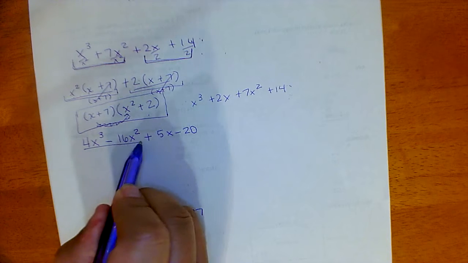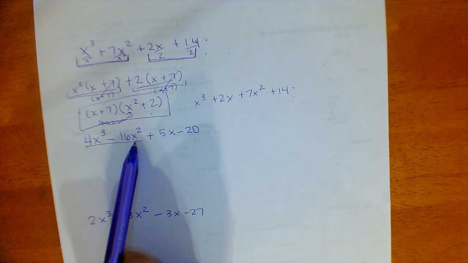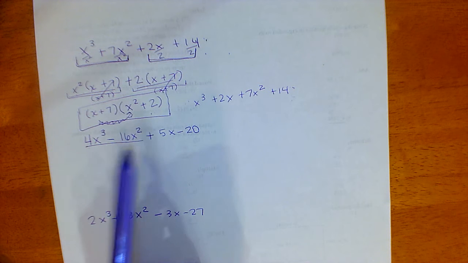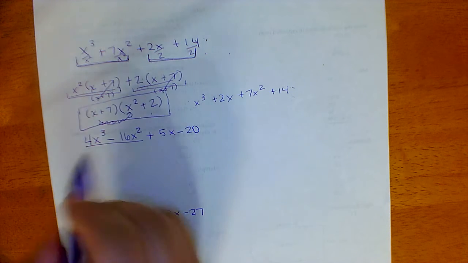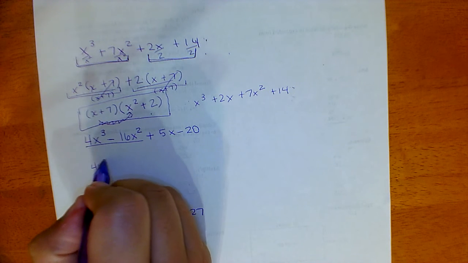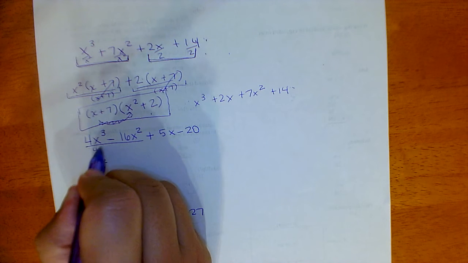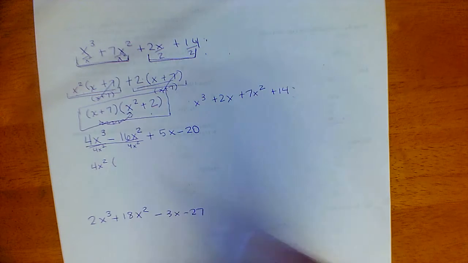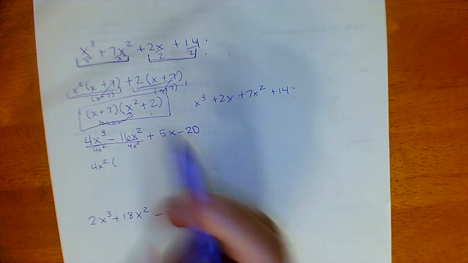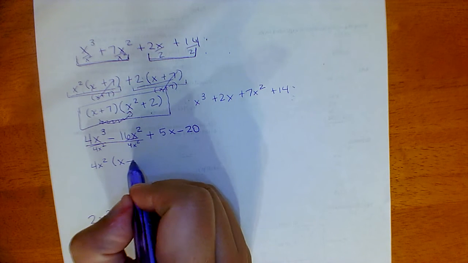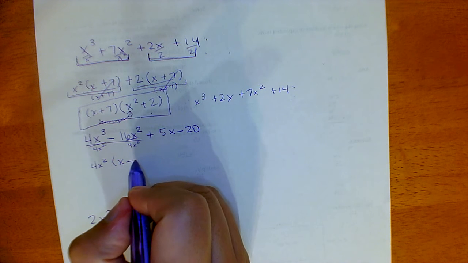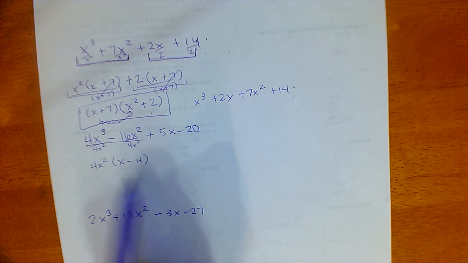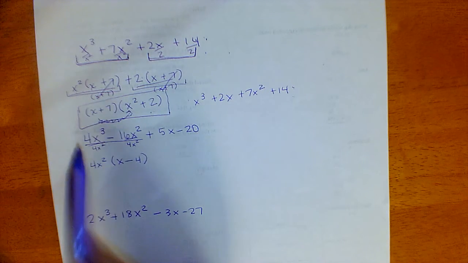So for these 2 terms, 4x cubed and 16x squared, they both have a common factor of 4x to the second power, so I will write that as their greatest common factor. And then I'm going to go through and divide each of those terms by that 4x squared again. 4x cubed divided by 4x squared should leave me with an x. 16x squared divided by 4x squared should leave me with a 4. So I end up with 4x squared times x minus 4 to factor these 2 terms only.